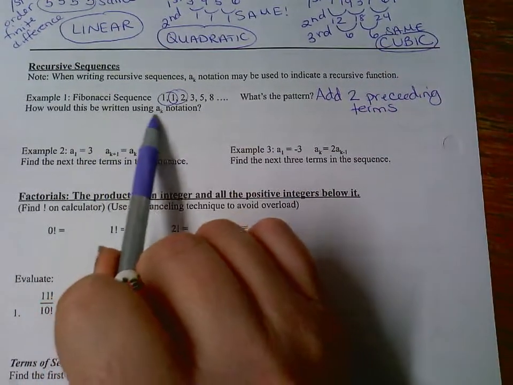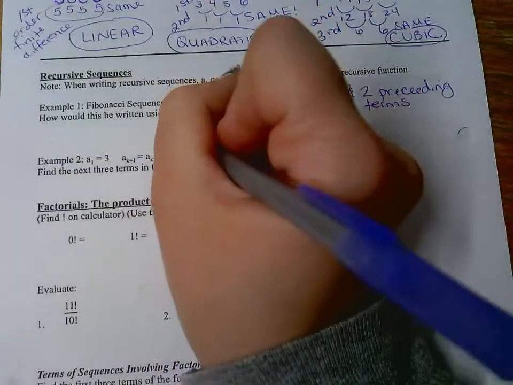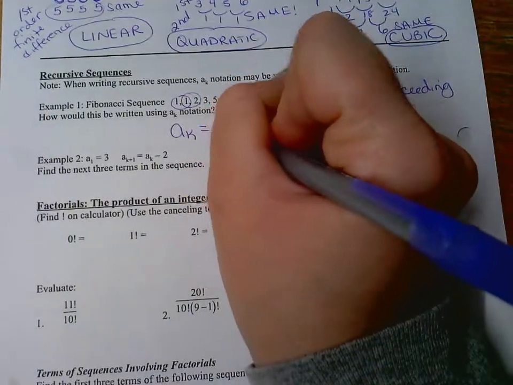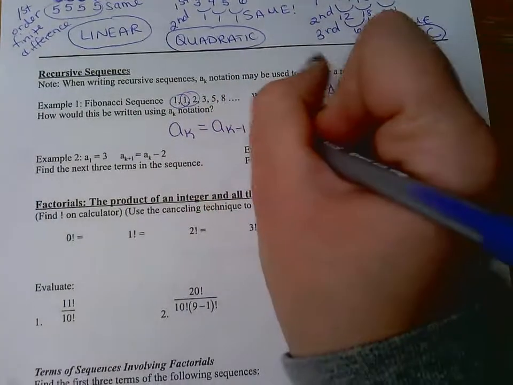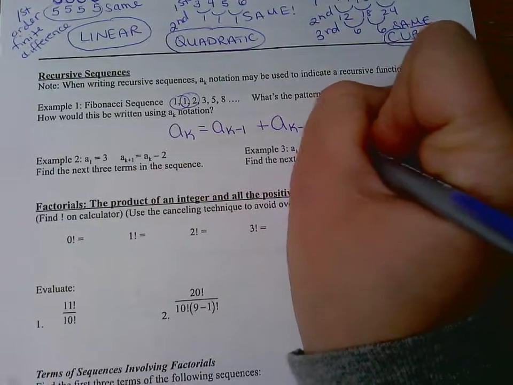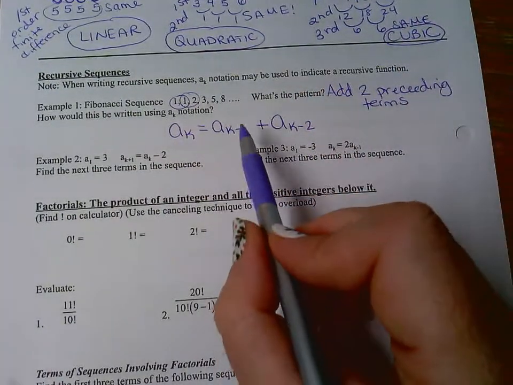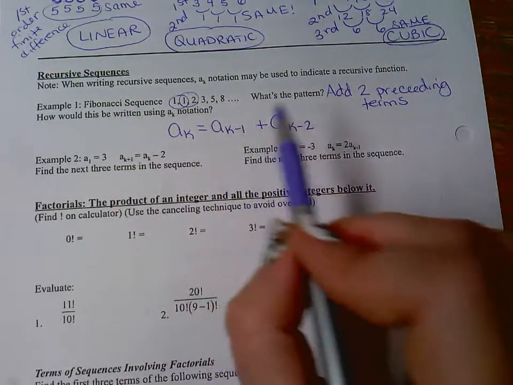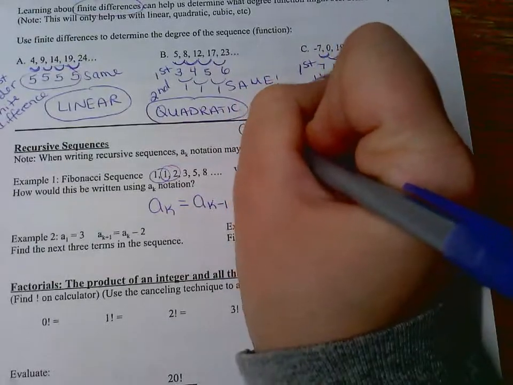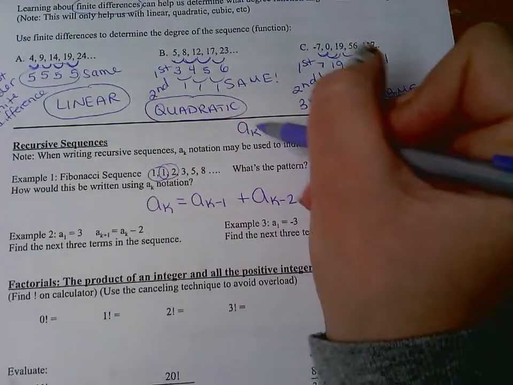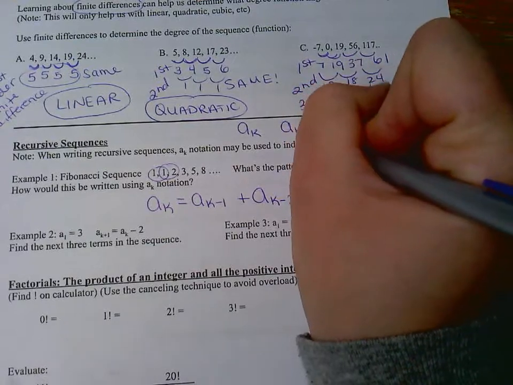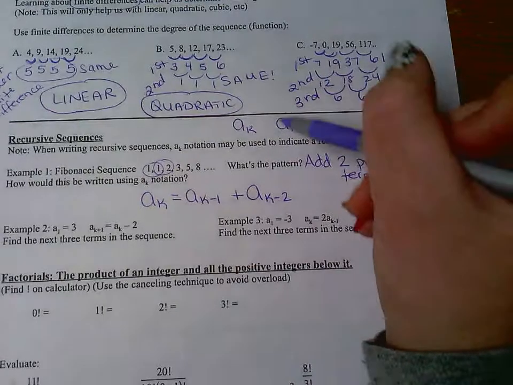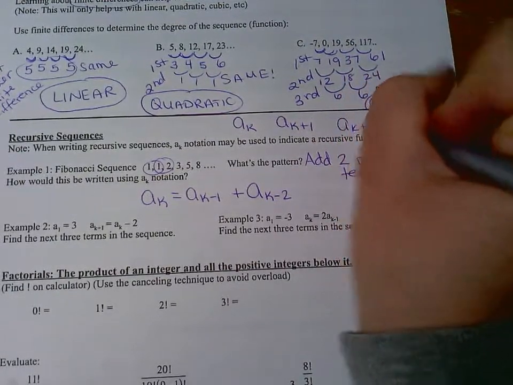How would this be written using a sub k notation? All right, I'm going to tell someone how to get the next term. Take the term before it and add the term that came before it. So you're not actually plugging in anything here for k. A sub k is a placeholder of order. So if a sub k is right here, let's say that's a sub 7. The next term is a sub k plus 1. So if this was term 7, this would be just term 8. K plus 2 comes next. That would be like term 9.